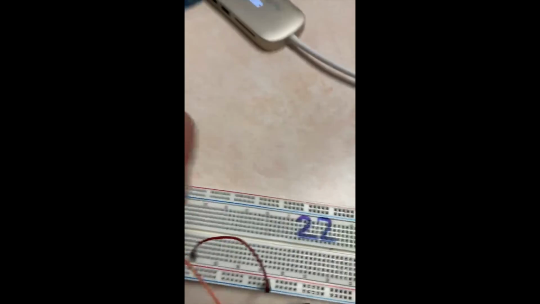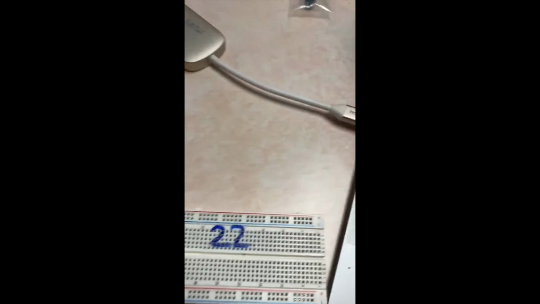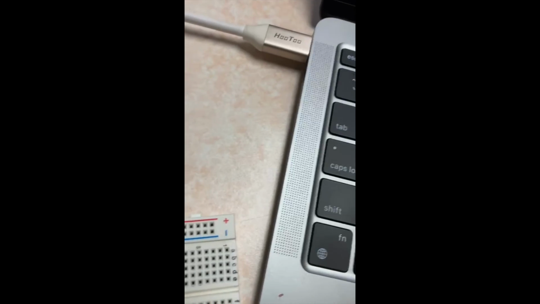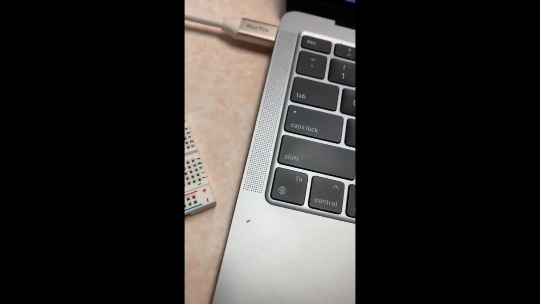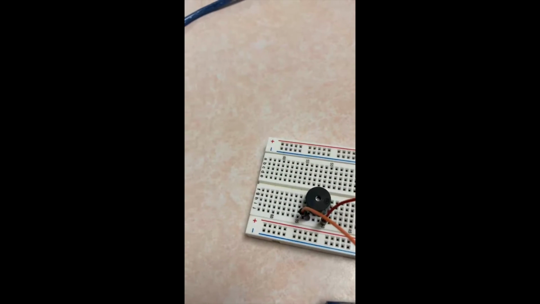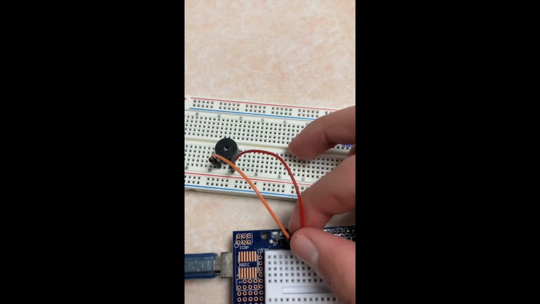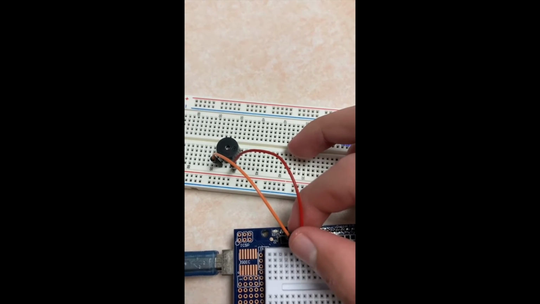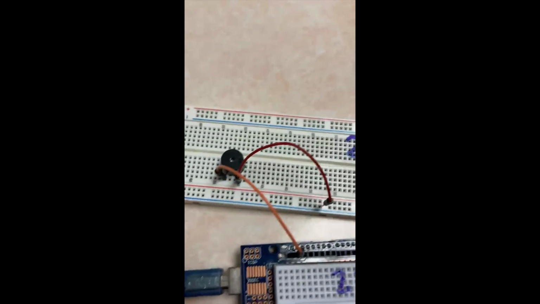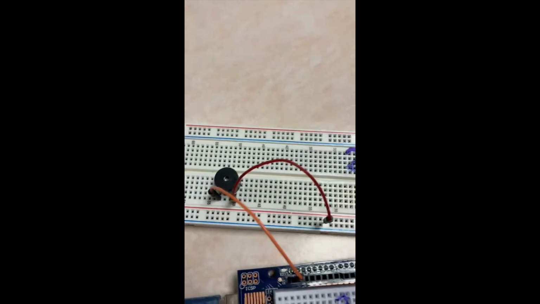Same thing with the cathode and the anode. Hold on, let me just get that in. Here's the SOS signal. It's really annoying, so I'm just going to go one time through. Wow, that's impressive. I know, it's amazing.